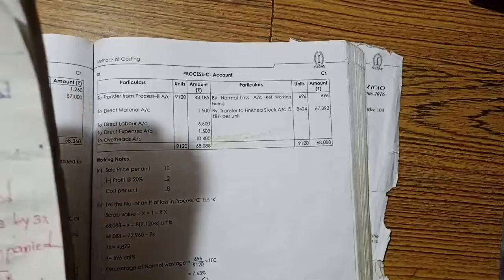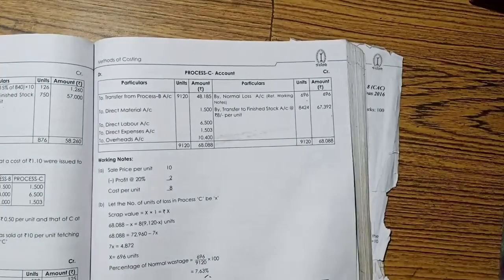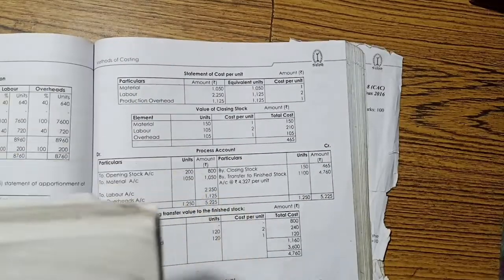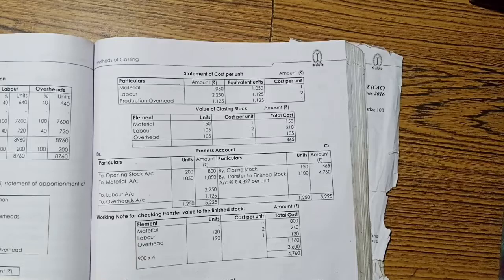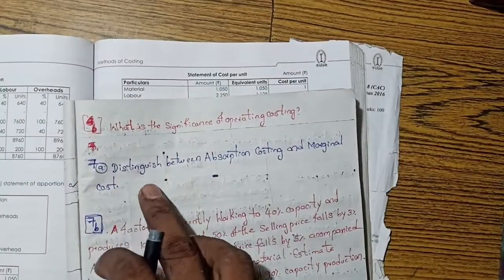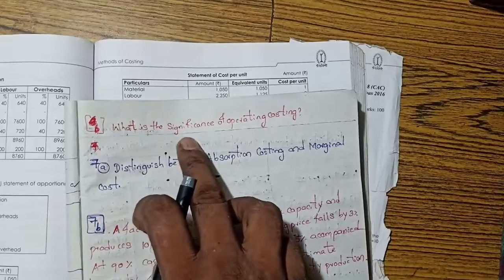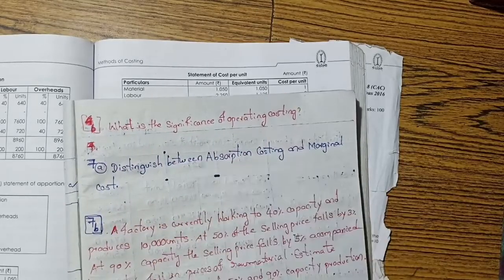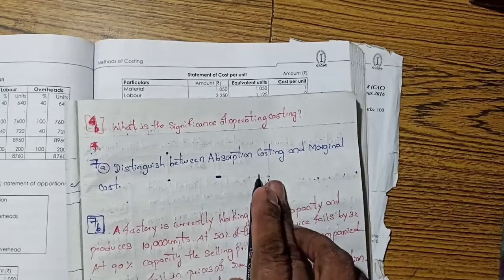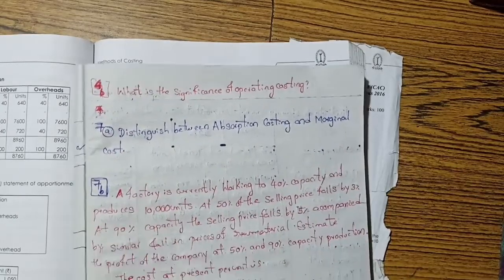So seventh question A, B. A factory is currently working at 40,000 person capacity. In the meantime, the question is given: what is the significance of operating costing? Distinguish between. 7th A question, distinguish between. 6th B, what is the significance of operating costing? So theory is not relevant here. So distinguish between absorption costing and marginal costing. Any doubt, comment below, I will refer to it.